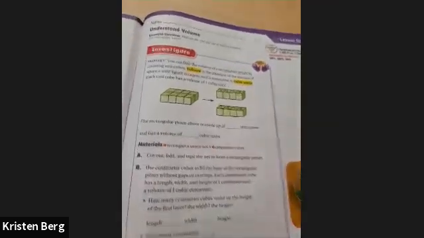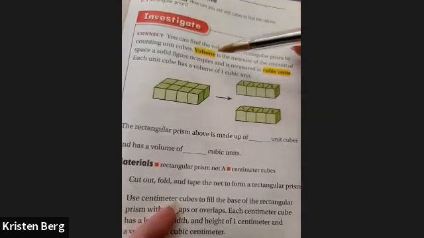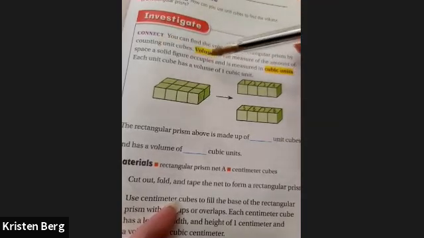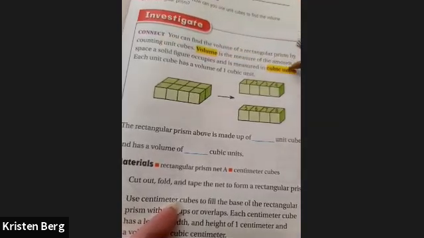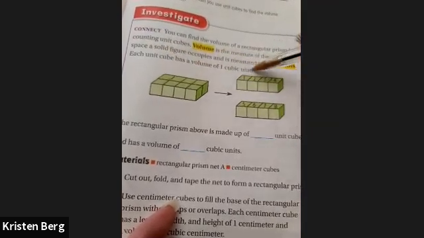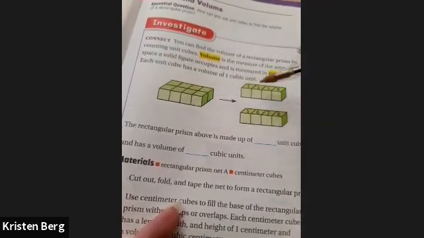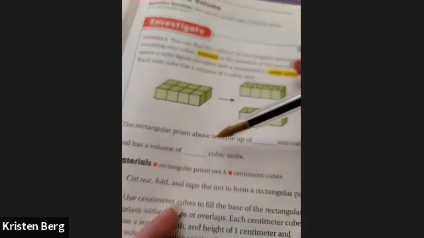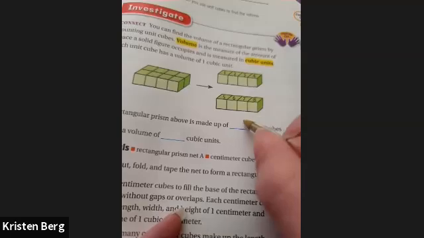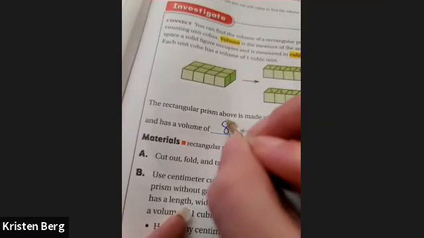11.6 says that you can find the volume of a rectangular prism by counting unit cubes. Volume is the measure of the amount of space a solid figure occupies and is measured in cubic units. So each unit cube has a volume of 1 cubic unit. So in this case, what they just did is they just split these apart, and it's saying this rectangular prism is made up of how many unit cubes? Well, it is made up of 8 unit cubes. So the volume is 8 cubic units.